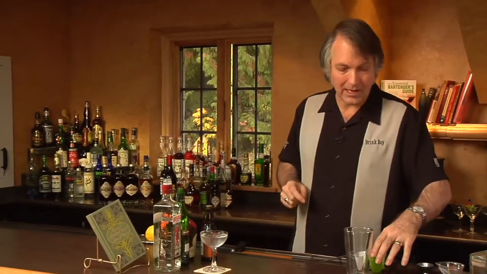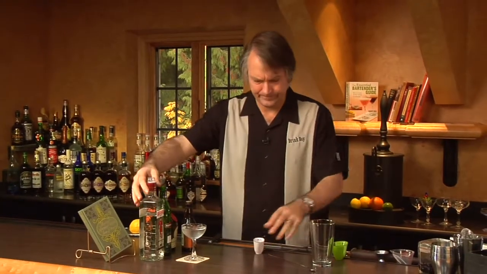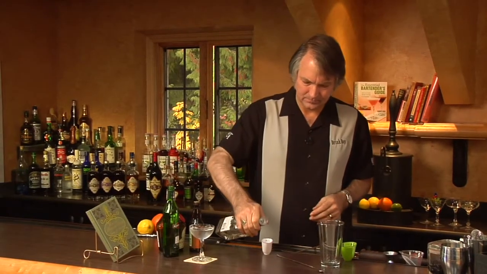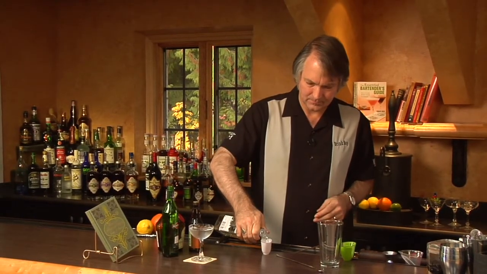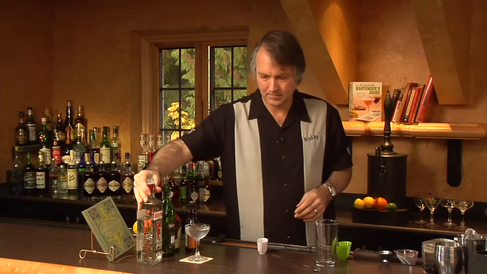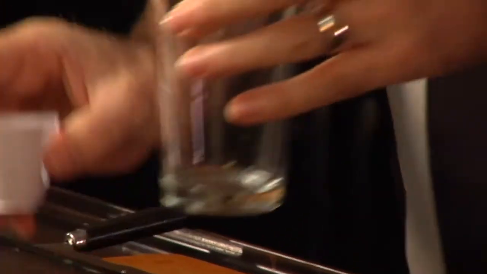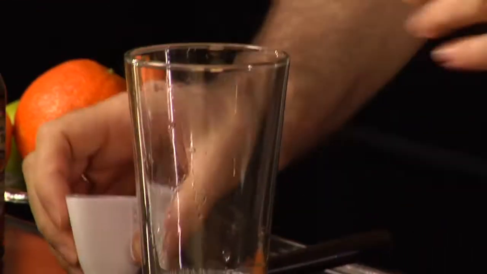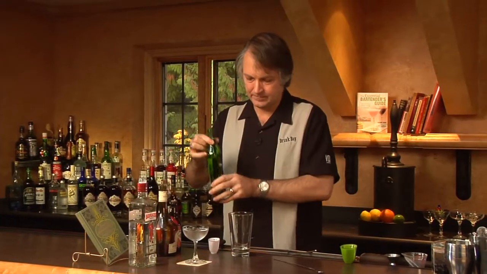Now, the ingredients for both the Caprice and the Ford are gin, dry vermouth, Benedictine, and orange bitters. But with the Ford, we're going to take a look at how those ratios are slightly different than they were in the Caprice. So we're going to start off with 1 ounce of gin, and 1 ounce of dry vermouth.